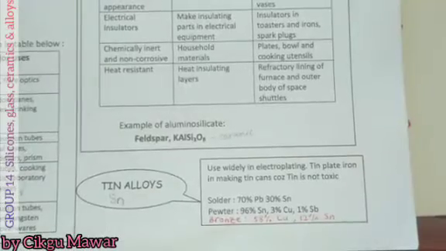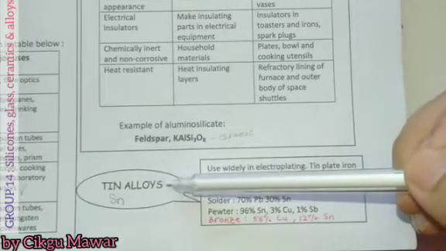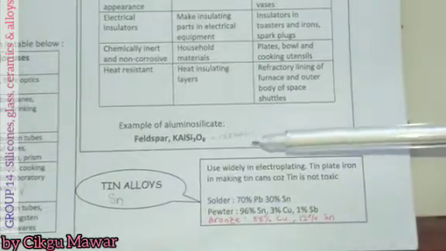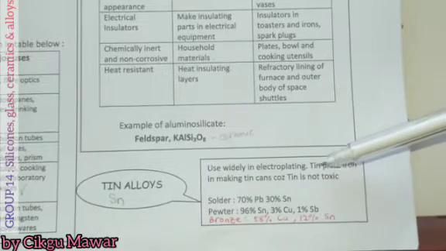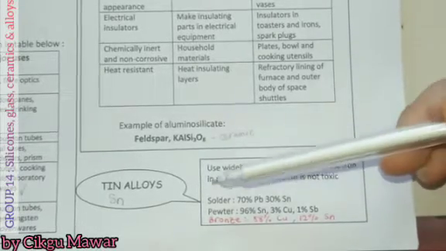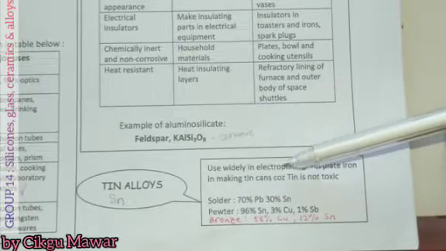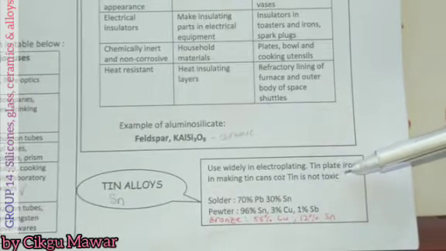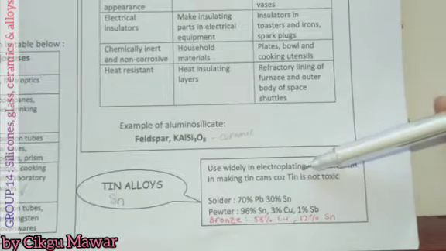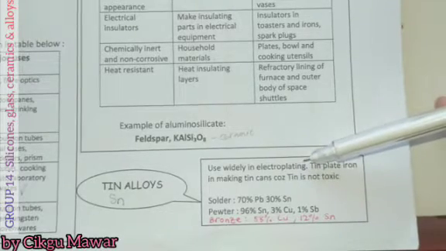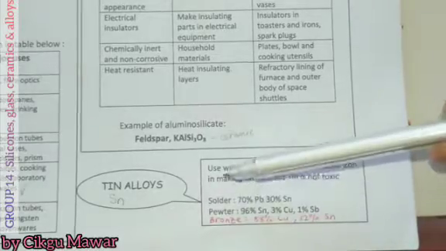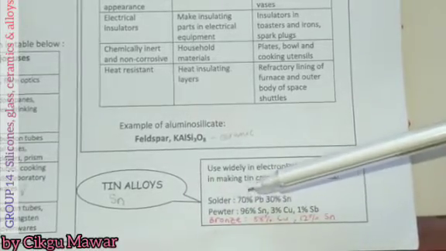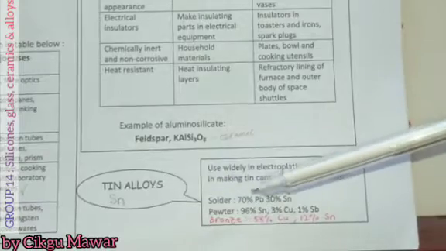The last use is as a tin alloy. Tin is used widely in electroplating, where iron is tin plated in making tin cans, because tin is not toxic. So that's why we usually use tin in electroplating. Now I give 3 examples of alloys that contain tin.